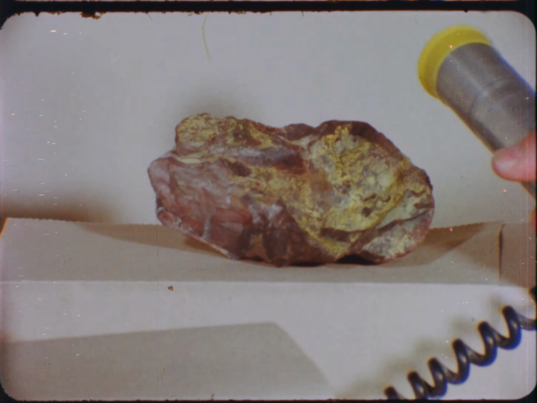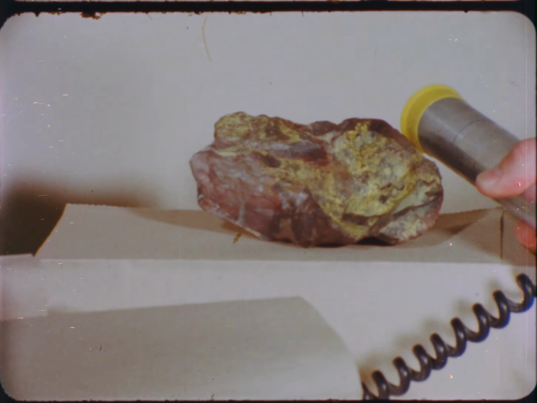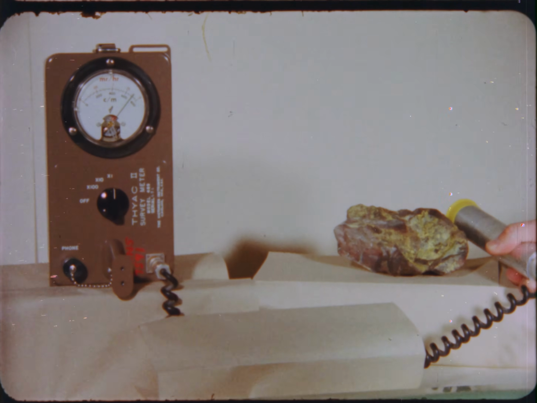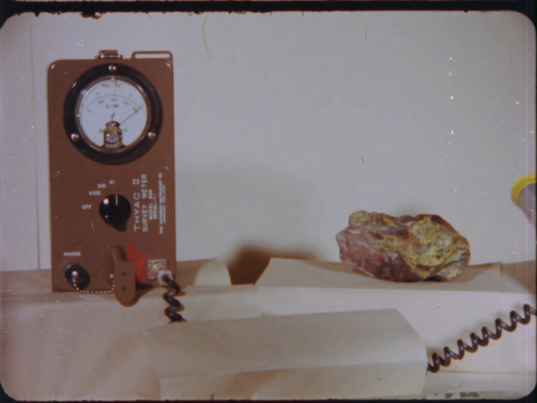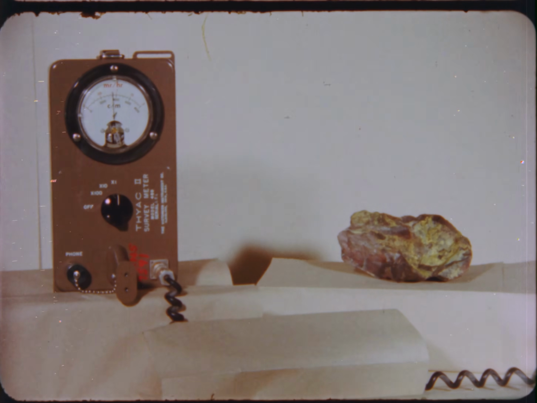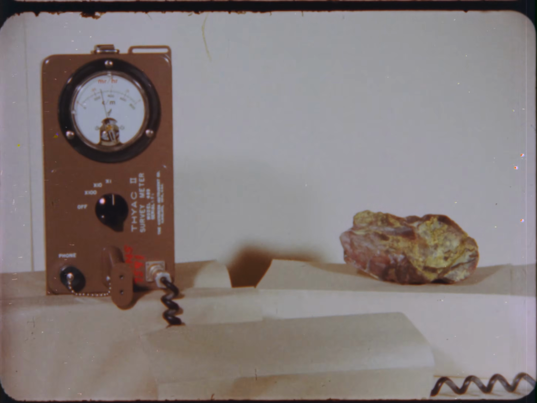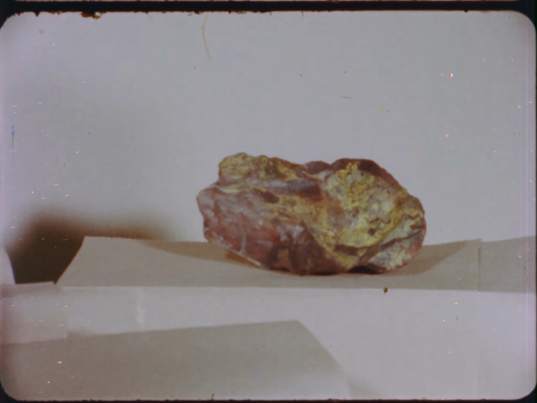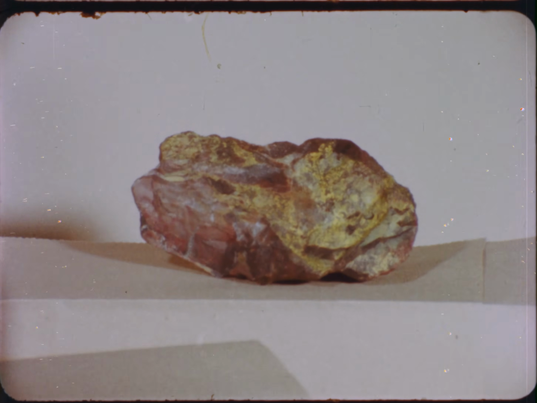Here is a piece of uranium ore. To all senses, it is an inert and stable substance. Yet, with the proper instruments, we learn that this substance is constantly emitting energy. This phenomenon, this form of radiant energy, is the basis of an important new tool of industry, the radioisotope.